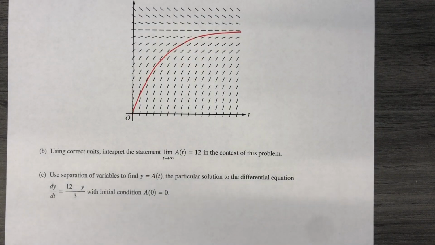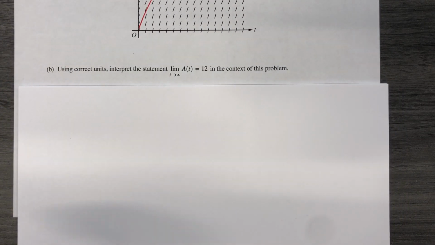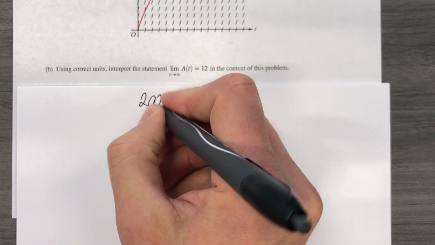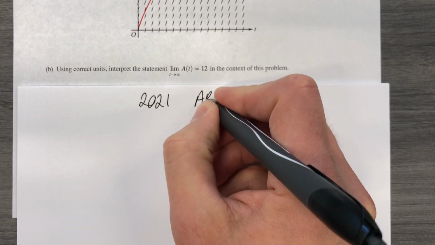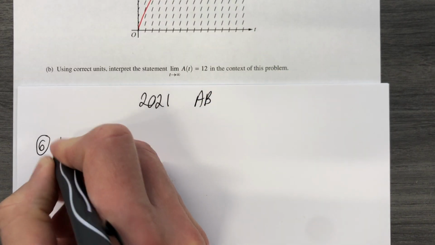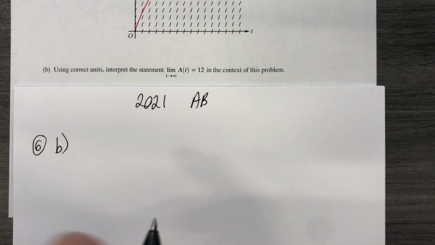Part B. Using correct units, interpret the statement, limit as t approaches infinity, a of t equals 12 in the context of this problem. So here goes. Time to grab some paper. 2021 AB exam number 6, part B. Using the correct units, interpret that statement.